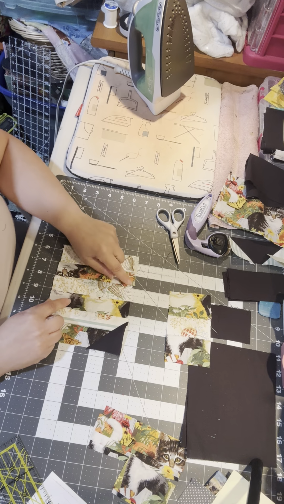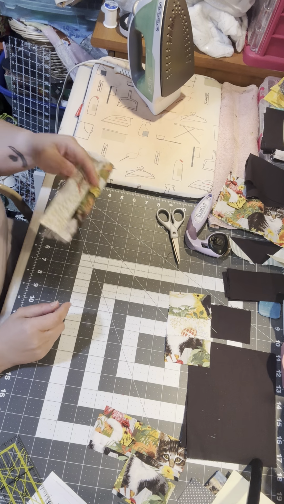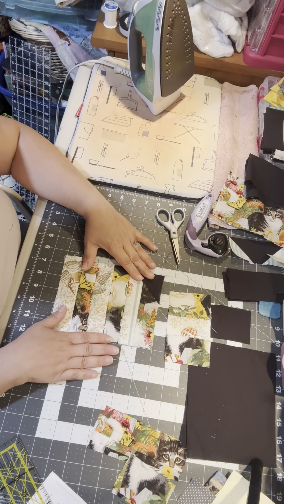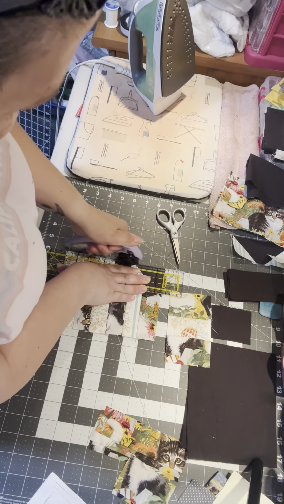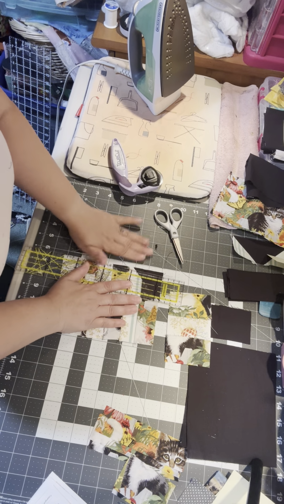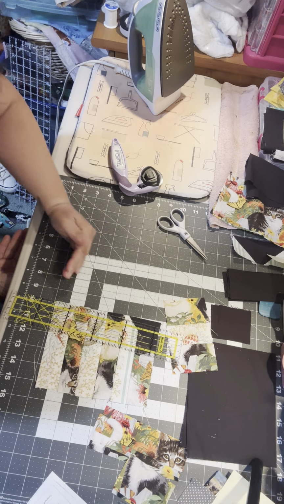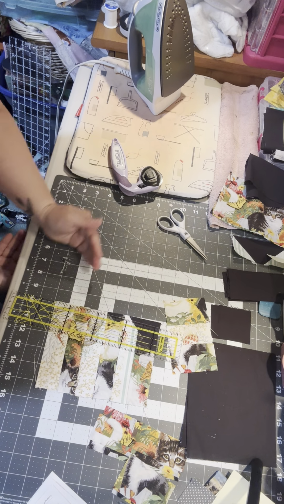All right, we're gonna go ahead and shape this up. Only needs a little bit, just a hair. But I can tell. Nice and straight.